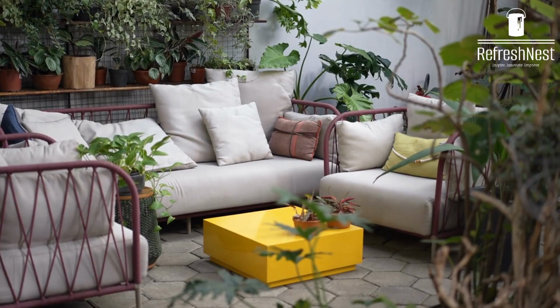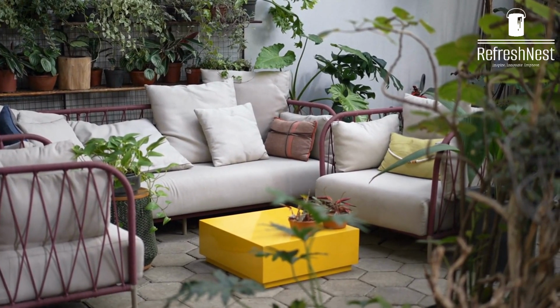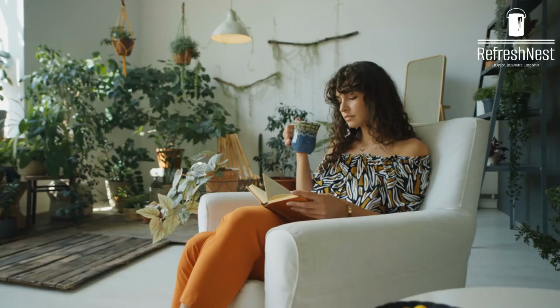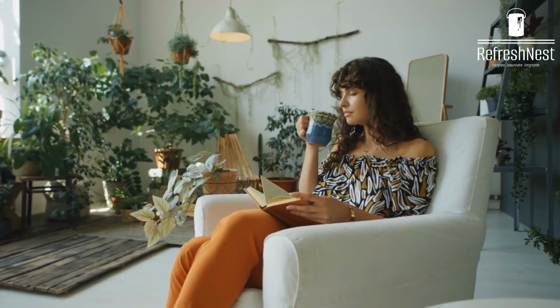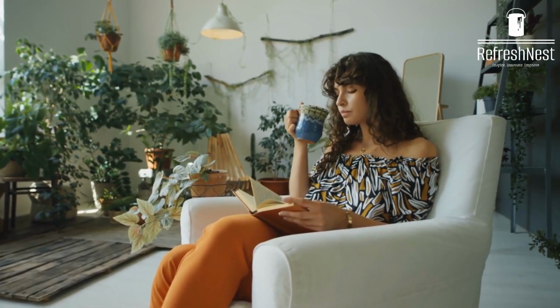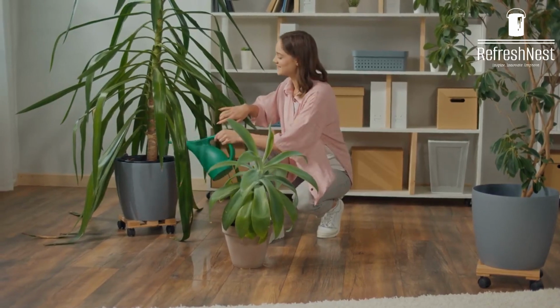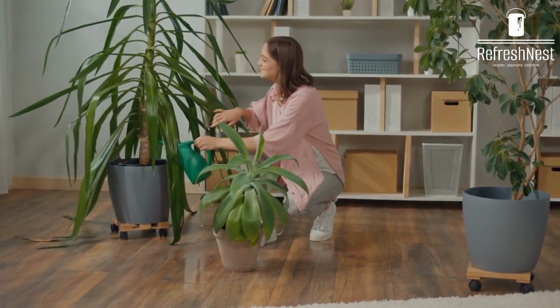5. Refresh with greenery. Bring the outdoors in by incorporating greenery into your living room design. Discuss the benefits of houseplants in purifying the air, adding life to the space, and creating a sense of tranquility. Offer tips on selecting low-maintenance plants and styling them effectively in your living room.